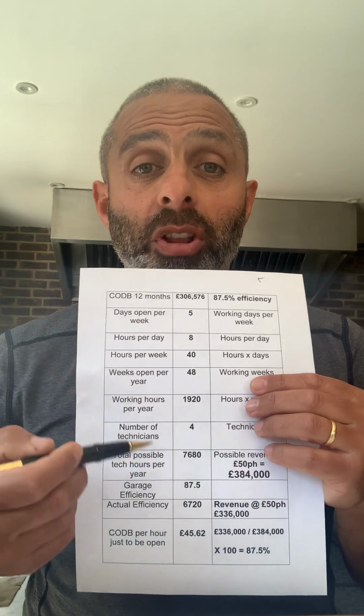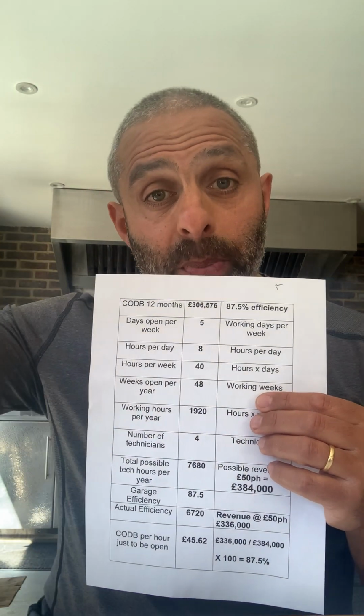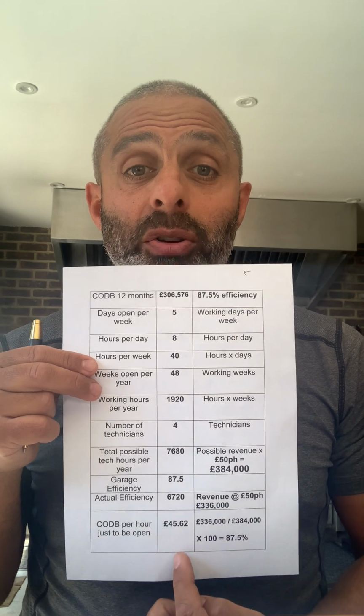And if you divide that new figure into the same cost, because our costs are the same, we're still paying for the same people, and our rent's the same, our rate's the same, what we'll find is that our cost of labour per hour has shot up by over £5 an hour. And that's been at 87.5%. Now, I'll guarantee you another thing, is that most of you will not be at 87.5%. I'm going to come to where I think you're going to be.